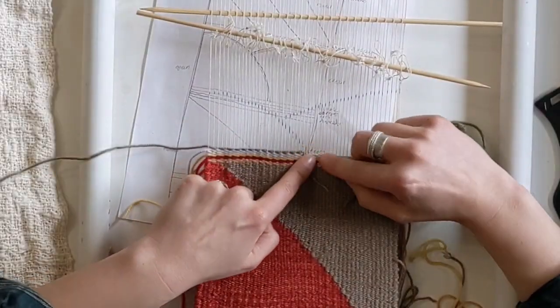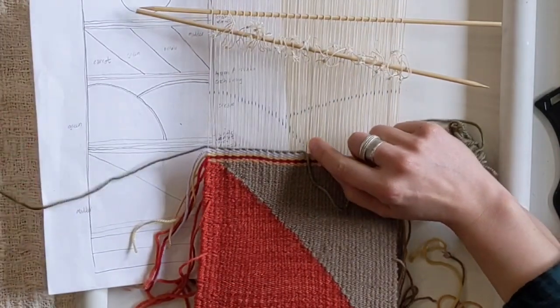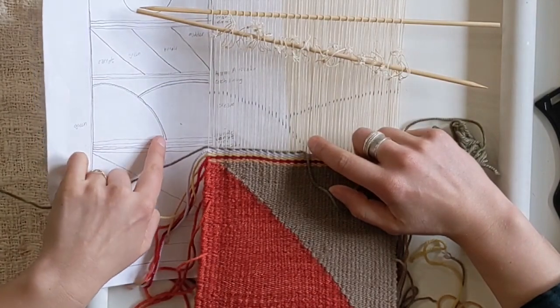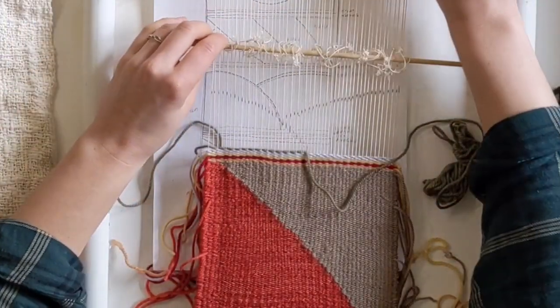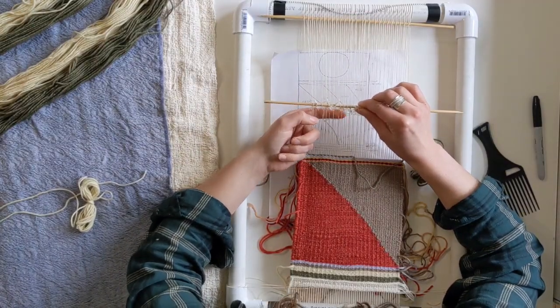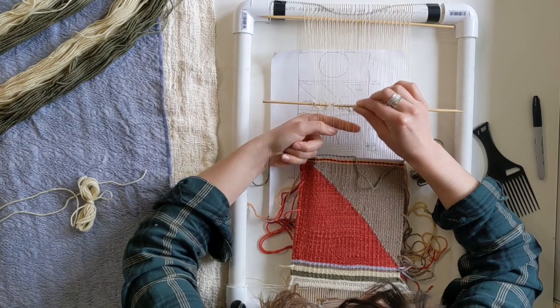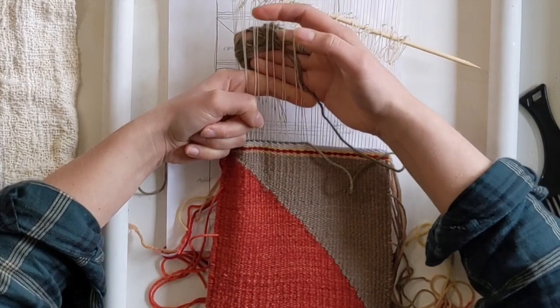Okay, so this warp thread is where my first design line is showing up. The Sharpie is showing up here, and that's this point right here on my tapestry design. I want to go around that thread, so I'll lift my warp on the opposite shed stick. I'm going to go around this warp and underneath through these.